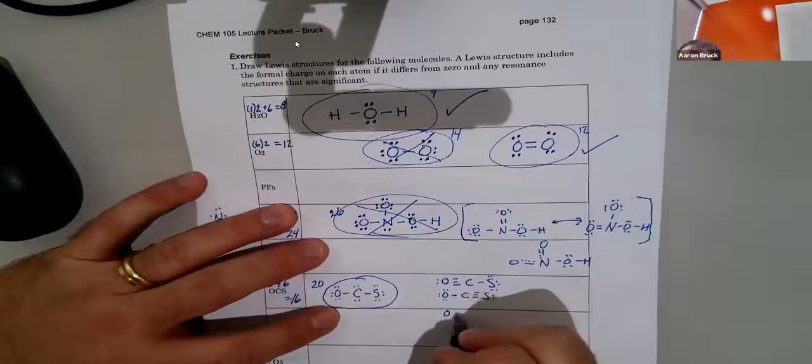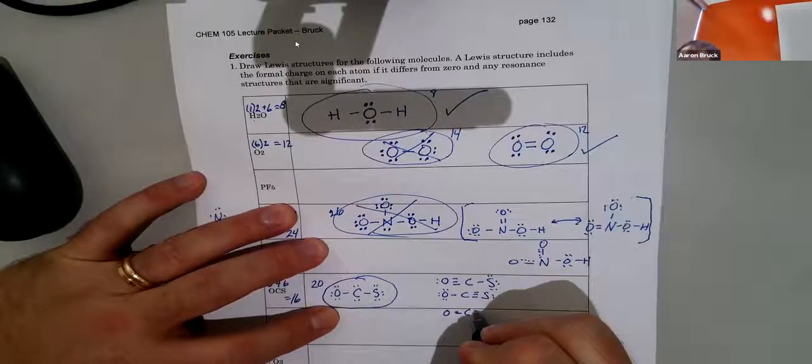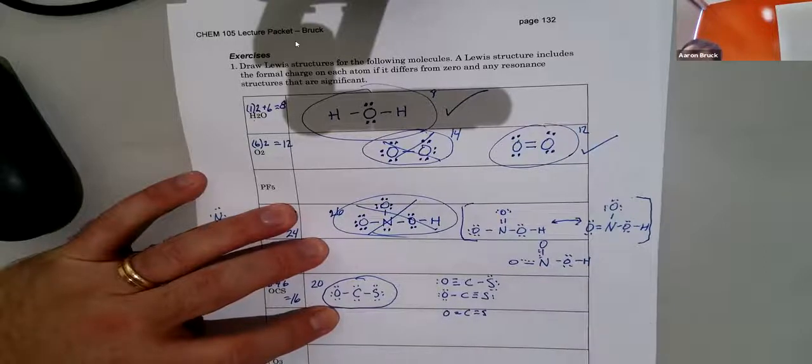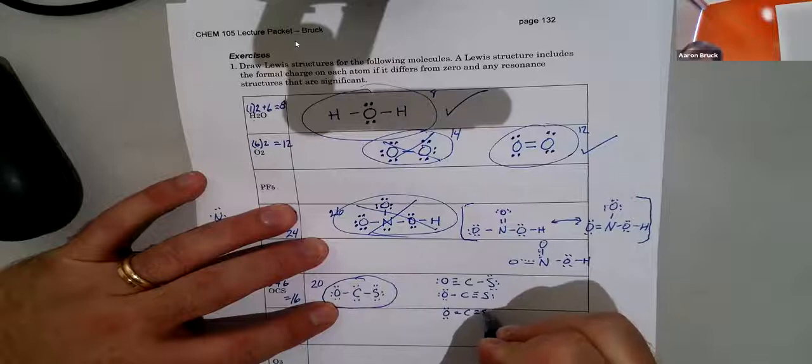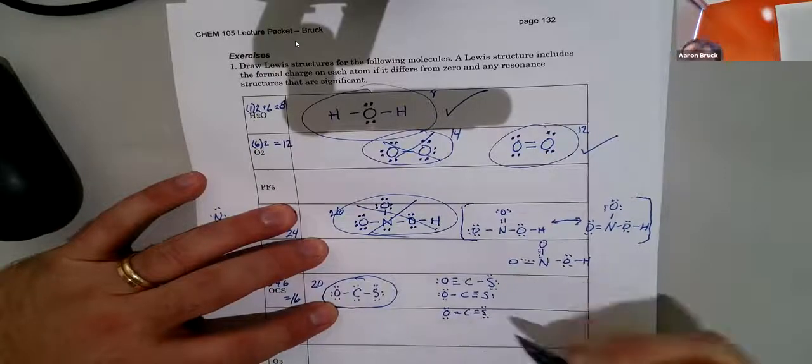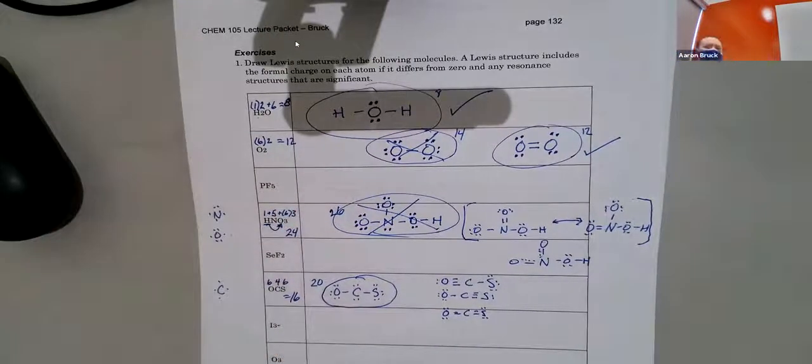Or I could split them evenly. In all 3 cases, I meet the minimum criteria. But only one of these structures is actually correct.